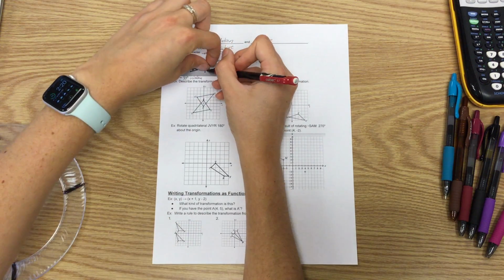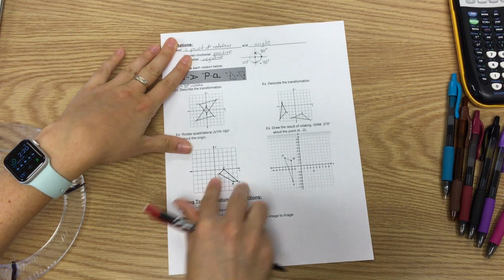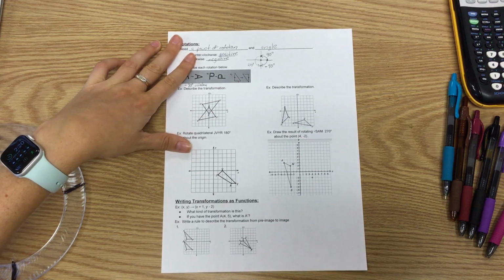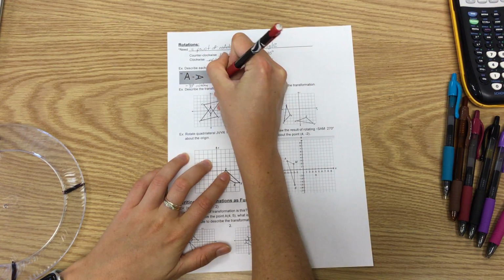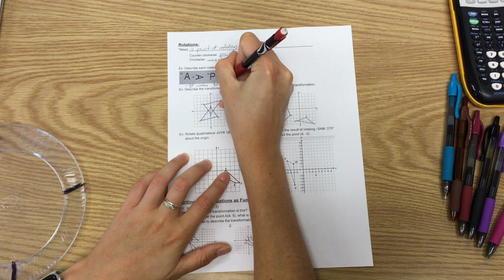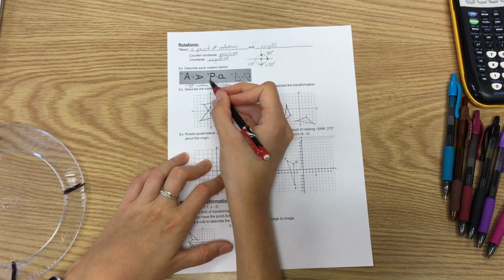This one was 90 degrees, but in the other direction. It went like this, because now it's kind of laying on its back. So this one, I would say, is a positive 90 degree rotation, or you could say rotated 90 degrees counterclockwise.